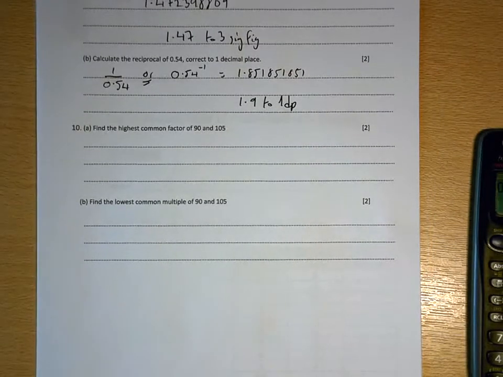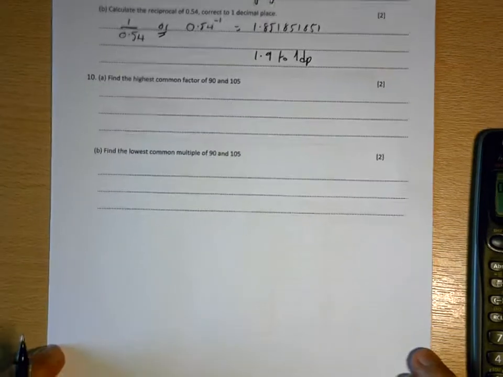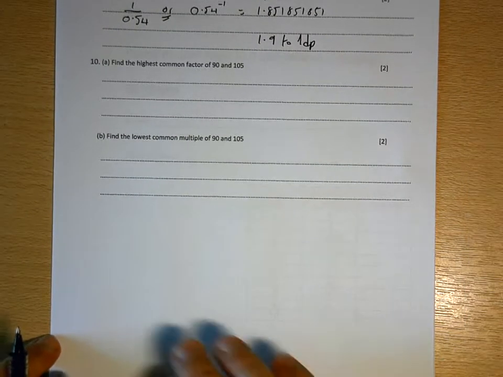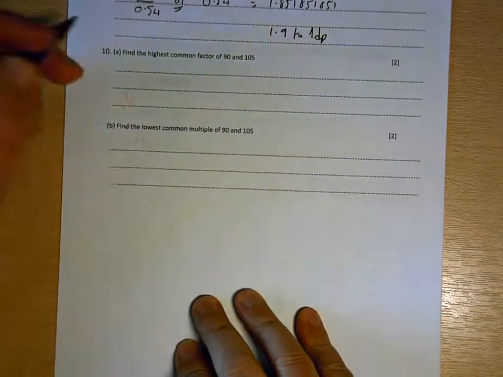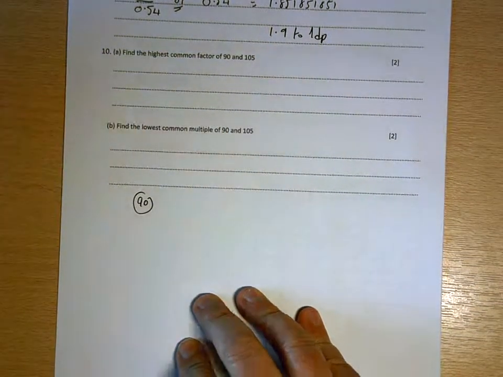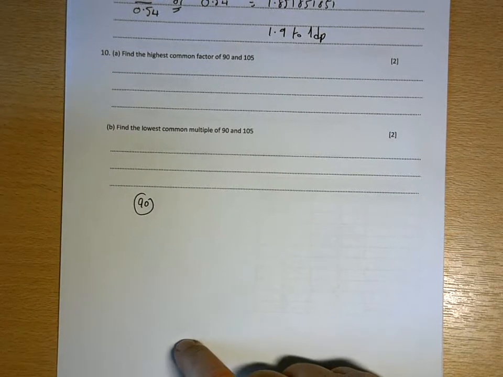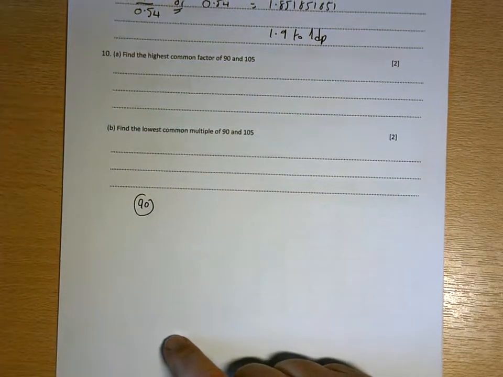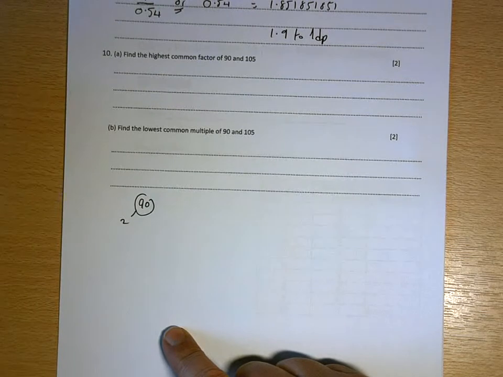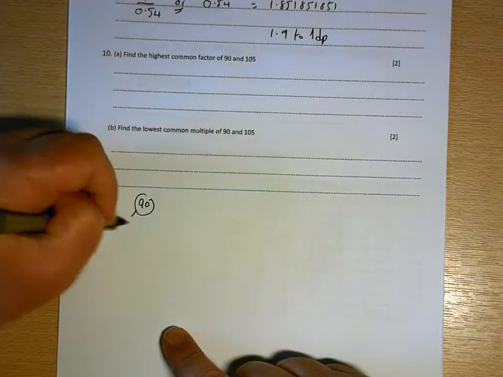And then the final question, question 10, highest common factor of 90 and 105, and the lowest common multiple of 90 and 105. And the way that this is taught now is to use a Venn diagram approach. So the first thing you do is you take your 90 and you break it down into a product of its prime factors. So that's why this is a grade B. Repeatedly dividing now by prime numbers.